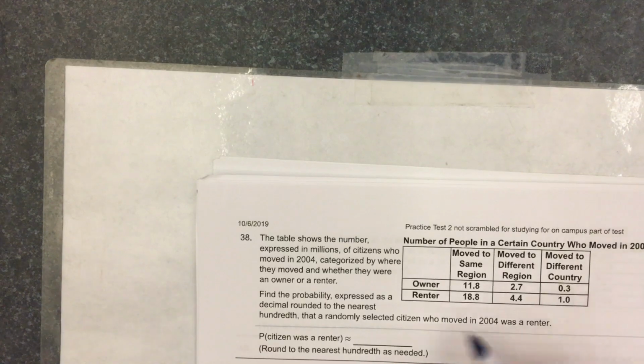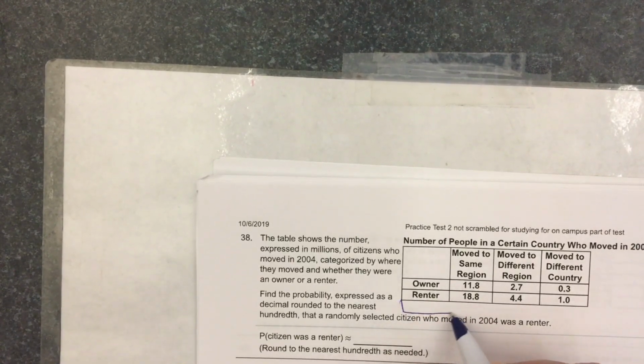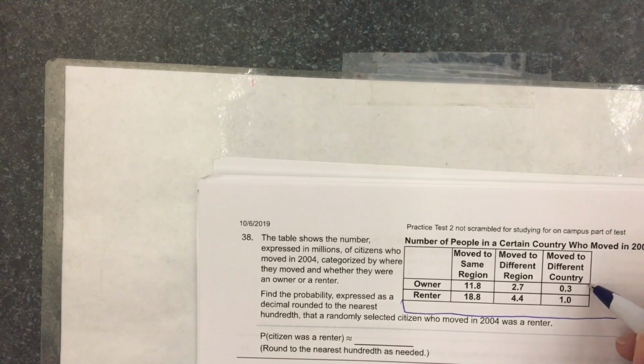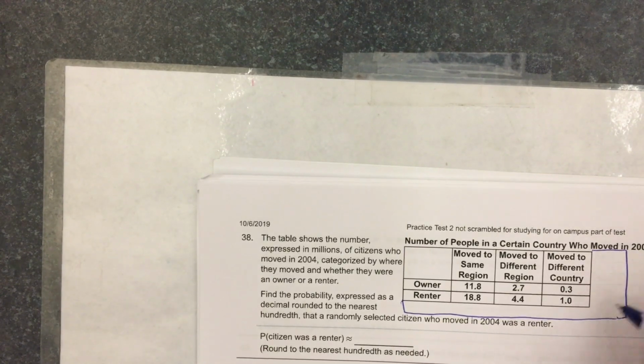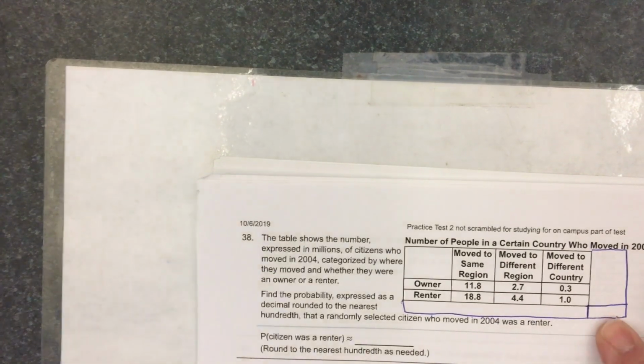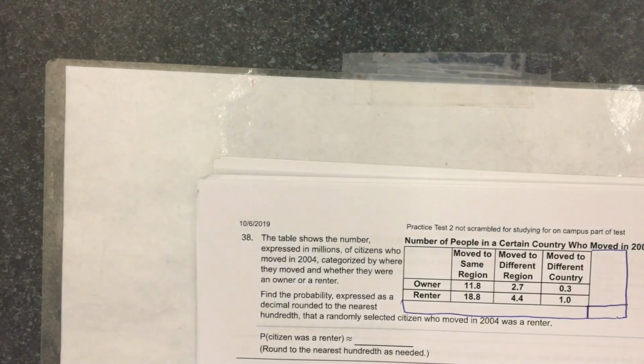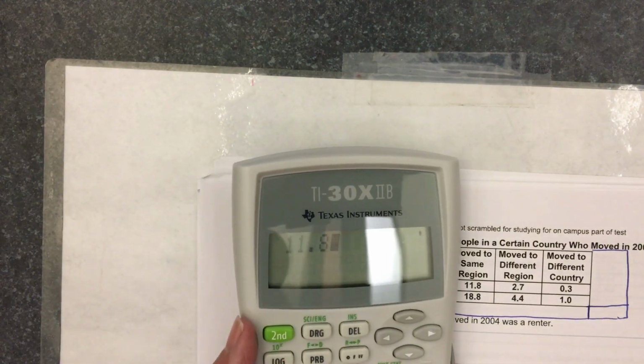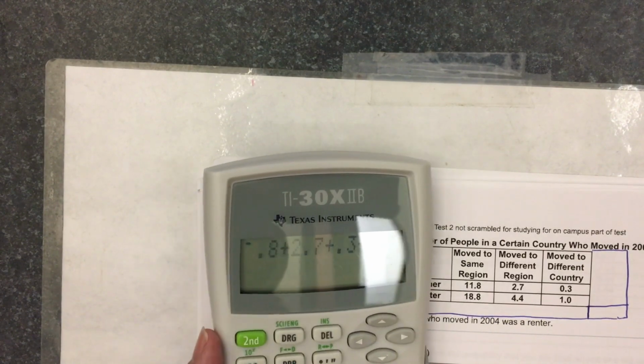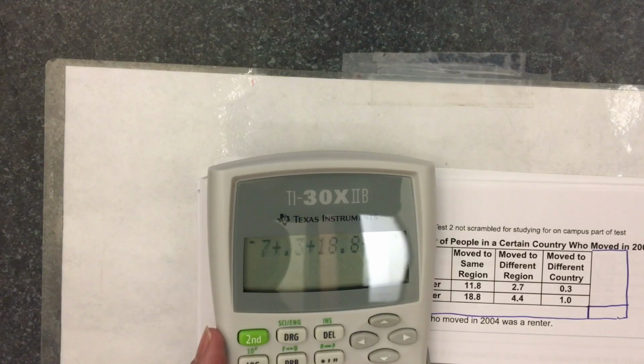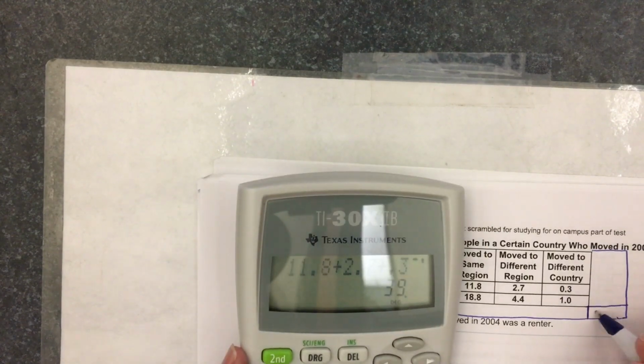So I'm going to need, like on that last chart, I'm going to extend this a little bit. I'm not going to write every number. I'm going to need the number in the bottom. That's the total number of people. That will be my denominator. 11.8 plus 2.7 plus 0.3 plus 18.8 plus 4.4 plus 1, 39.